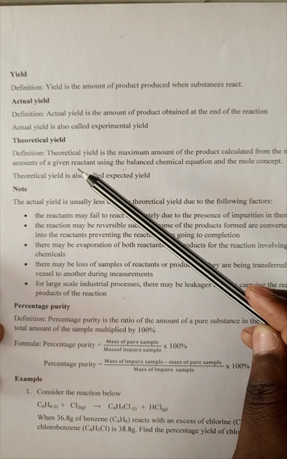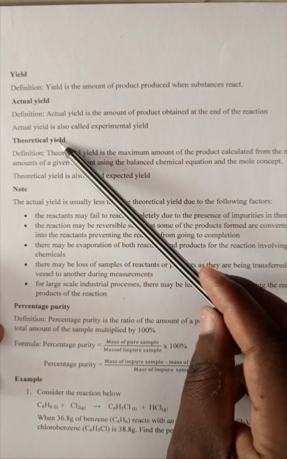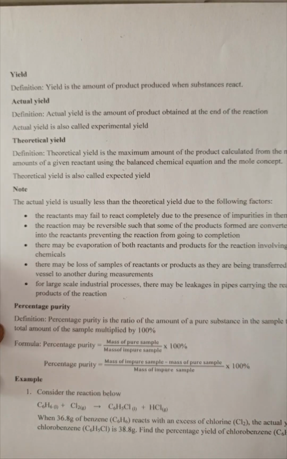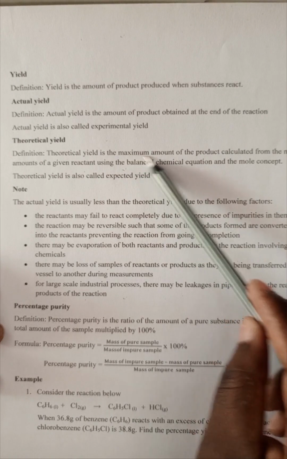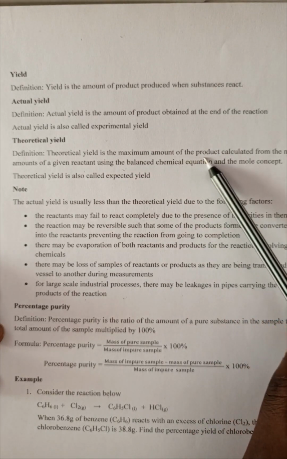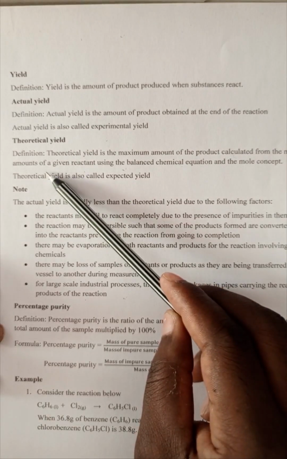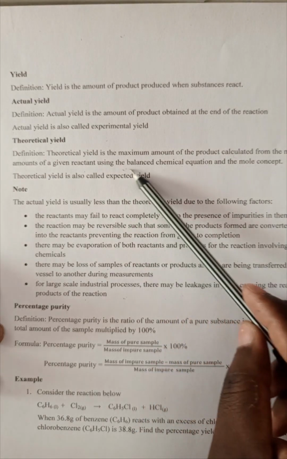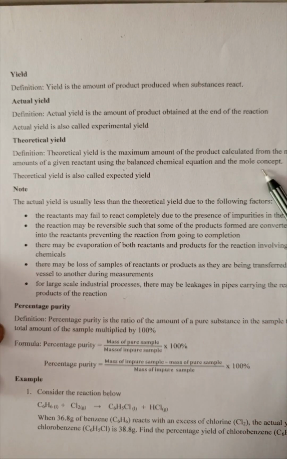The other terminology that you have to be familiar with is the theoretical yield. What is this theoretical yield? Theoretical yield is simply the maximum amount of the product calculated from the measured amounts of a given reactant using the balanced chemical equation and the mole concept.